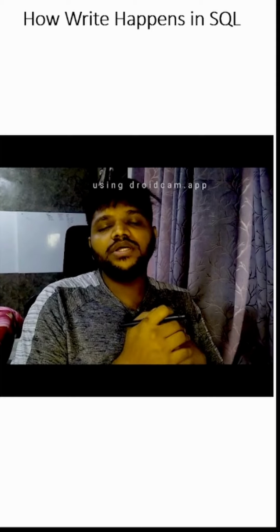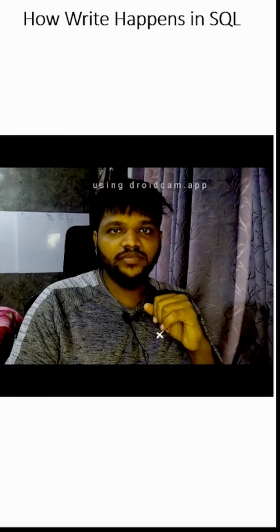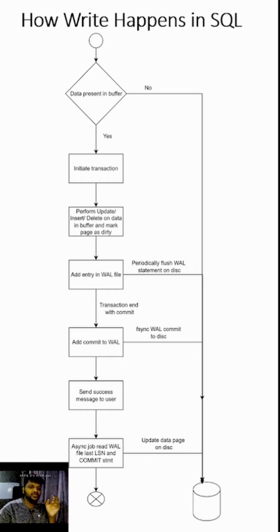Here we would be learning how internally the write happens into the database. So let's start. The data should be present in memory. So first the data is pulled into the buffer that is in memory. Then the transaction is initiated. Now whatever operation you are doing, update, insert, delete, that operation is performed on the data that is present in memory. Because your in-memory data is updated but your disk data is not updated, your disk data is marked as dirty.